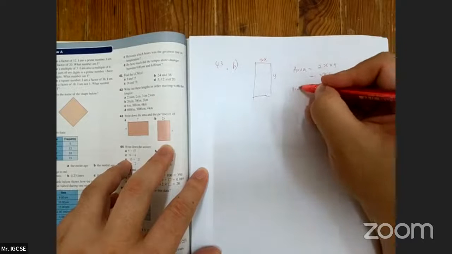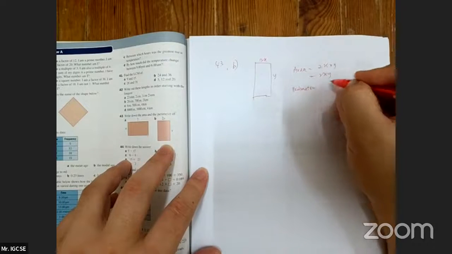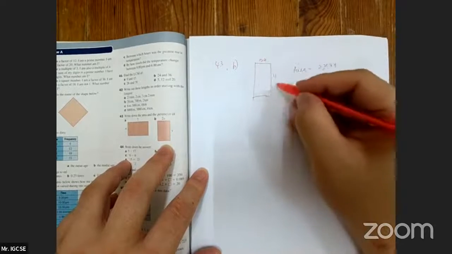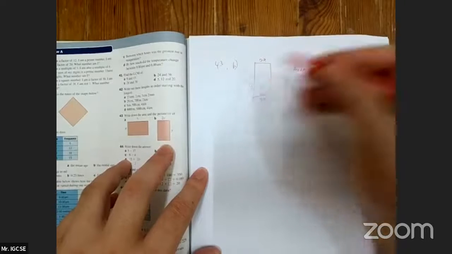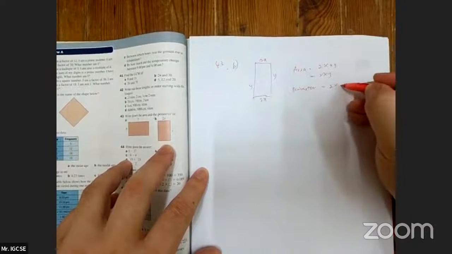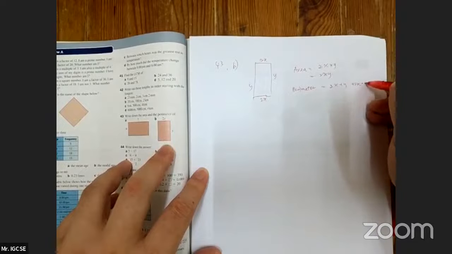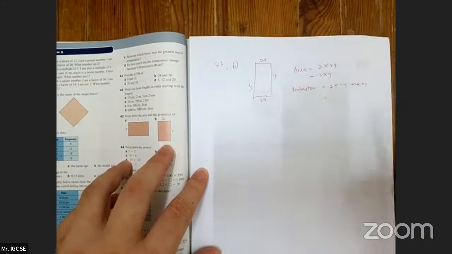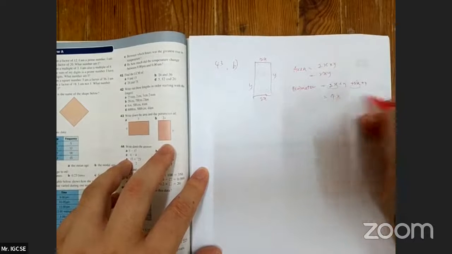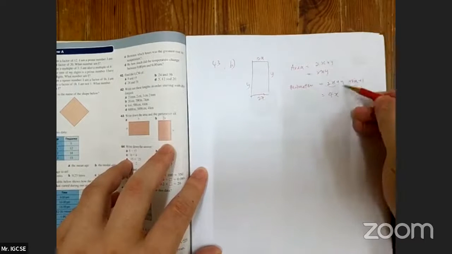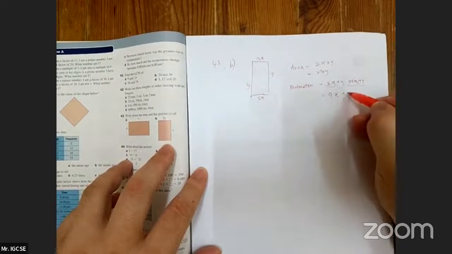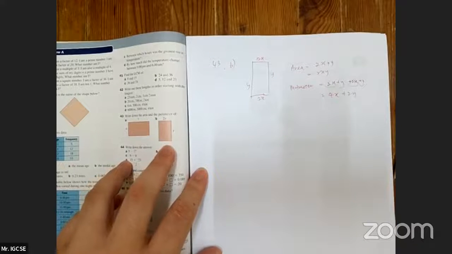The perimeter will be this one: 2x plus y plus 2x plus y. So it's 2x plus y plus 2x plus y. So altogether I have the like terms, I triangle. So it's 4x. And then next one I will do the circle. So plus 2y. Okay, this is the answer.